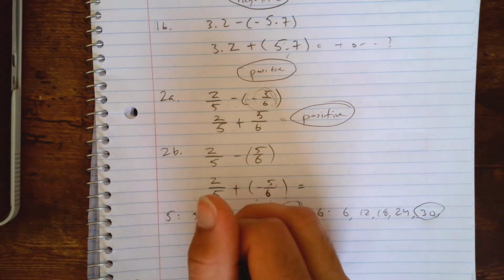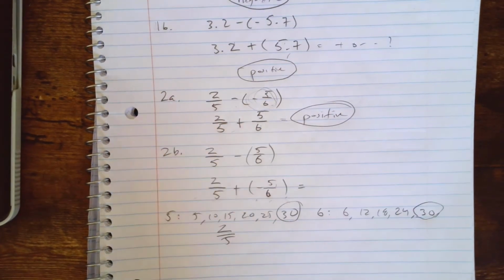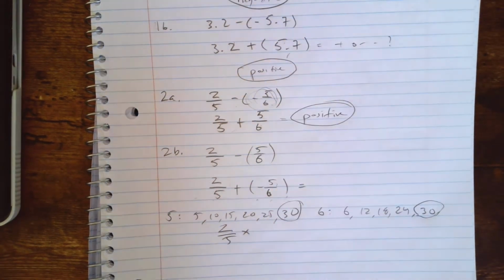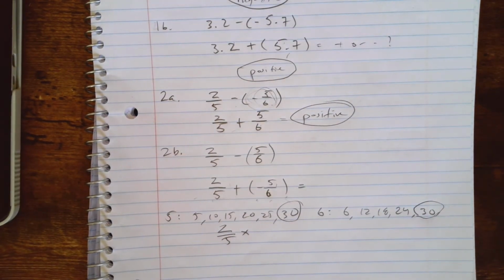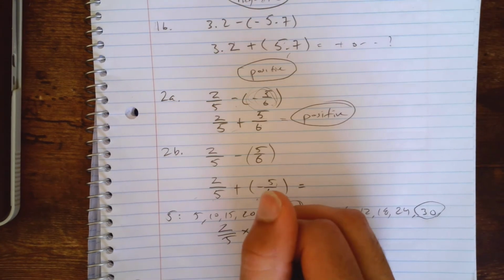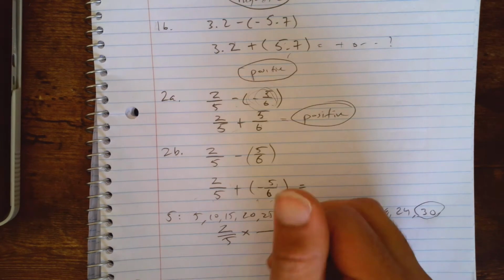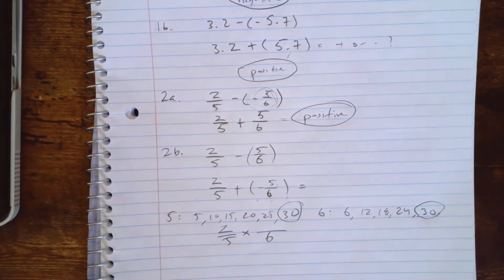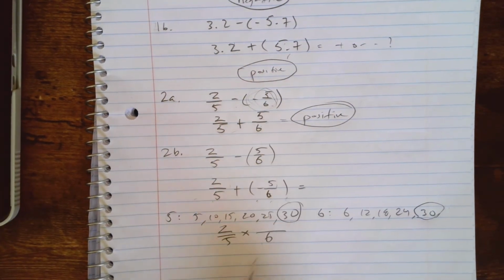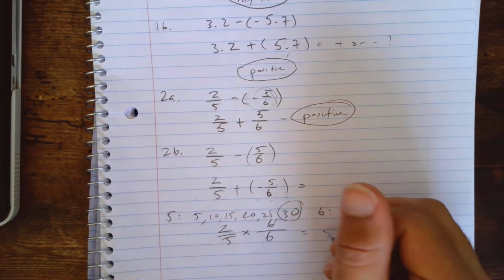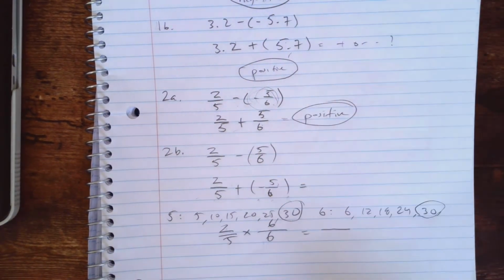So, how can I rewrite 2/5 so that it has a denominator of 30? Good. Do I have to multiply my numerator by anything? Good. 2 times 6. Good.